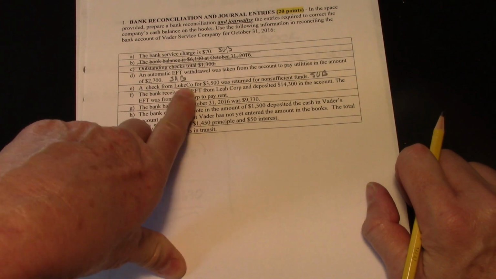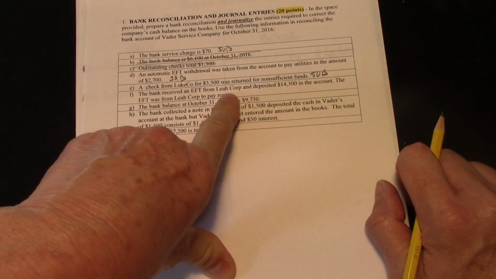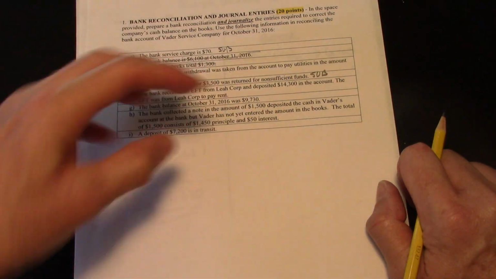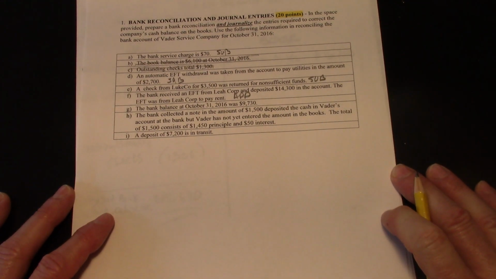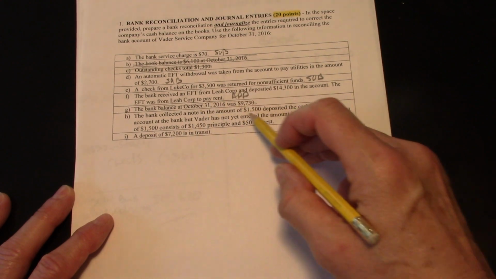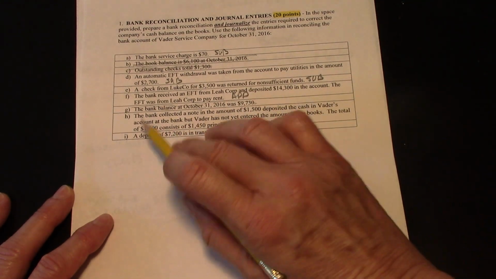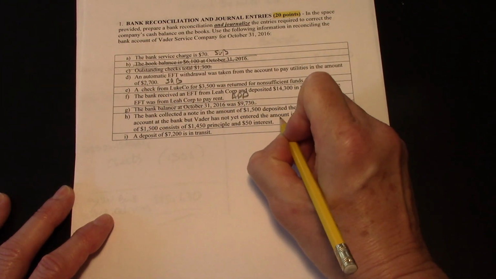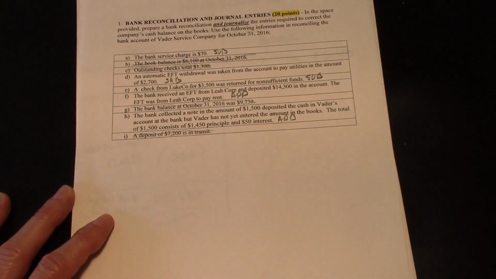The bank received an EFT and deposited $14,300 in the account to pay rent. So that is some money that came in to the bank, so we're going to add that to the book side. Bank balance, okay, we already used that. Bank collected a note and deposited the cash. Okay, so that's something that went in, so we're going to add that. And we already did the deposits in transit. So that's good.